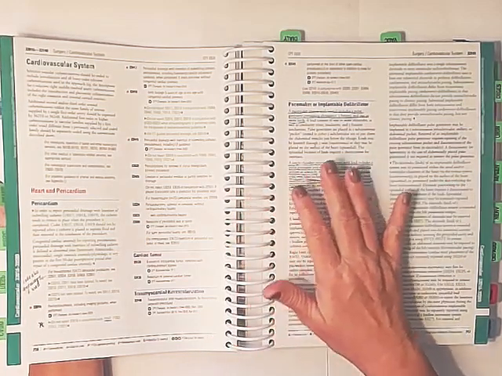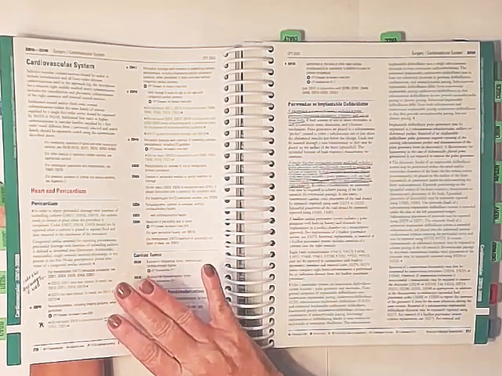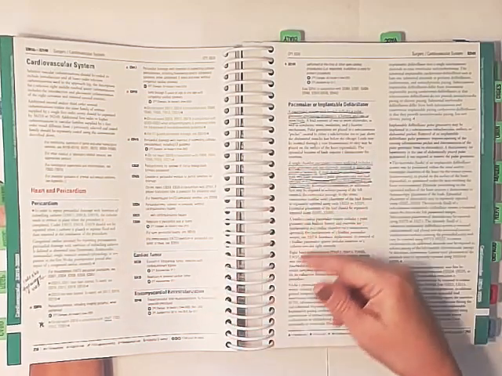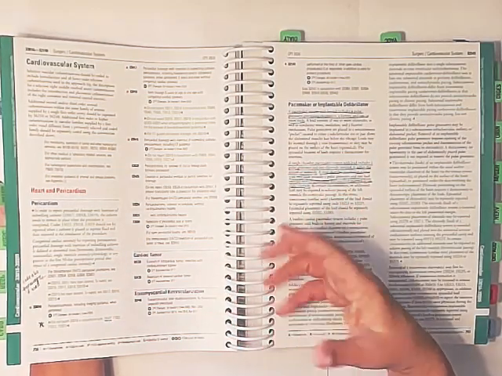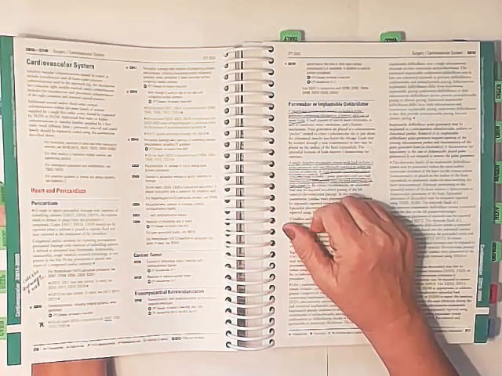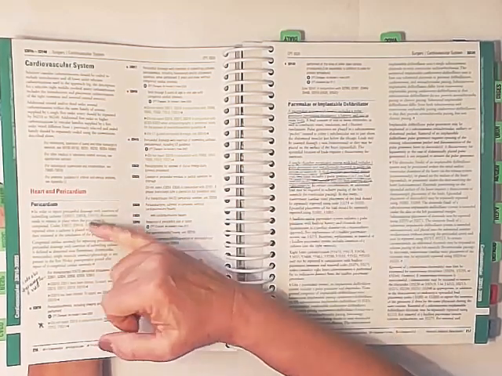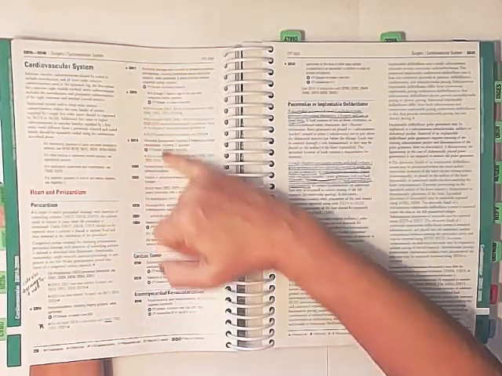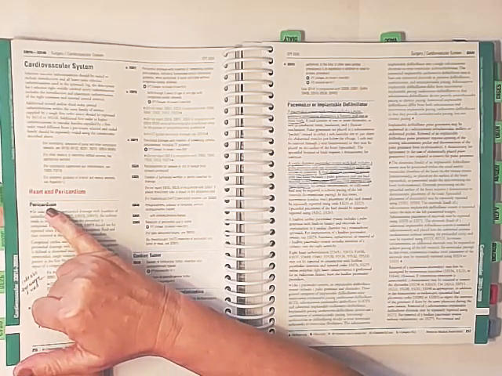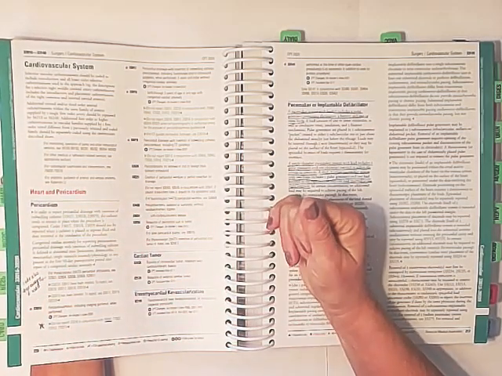The cardiovascular system in the CPT starts with the heart and pericardium. Peri means around, cardium, heart. So the pericardium is the baggie, the sac around the heart. Specifically, these first codes deal exclusively with the pericardium.